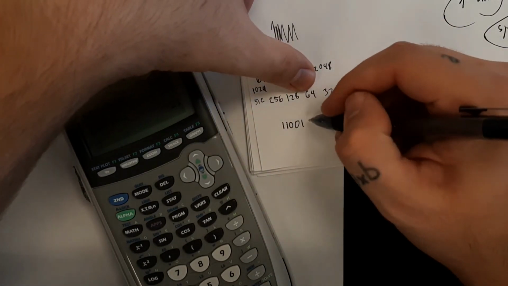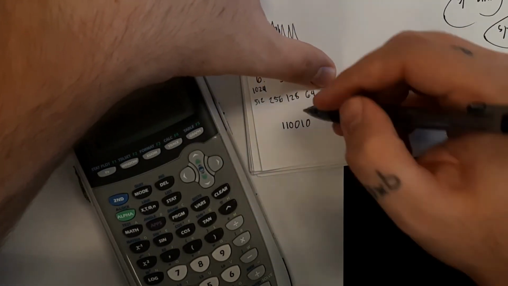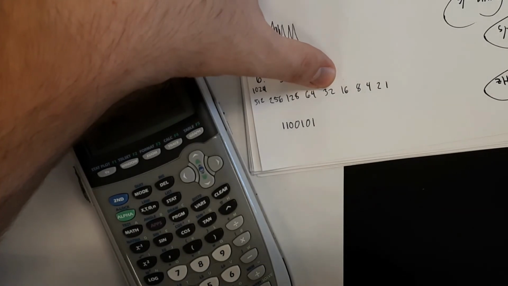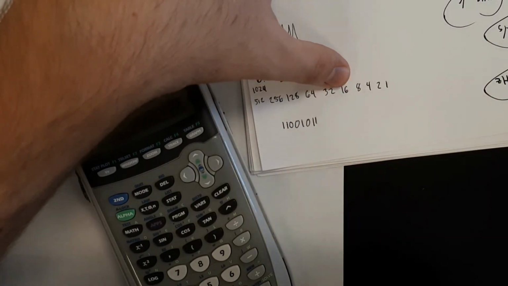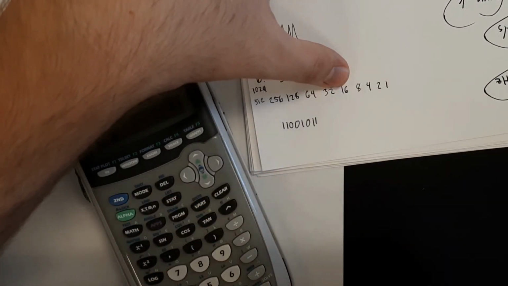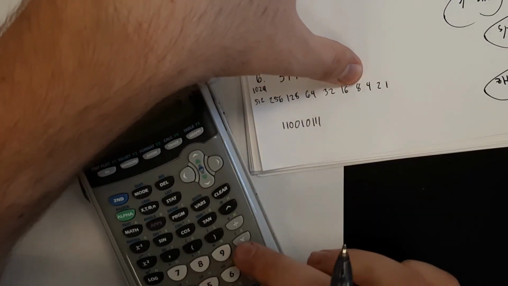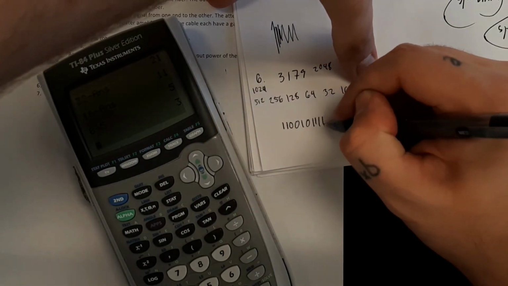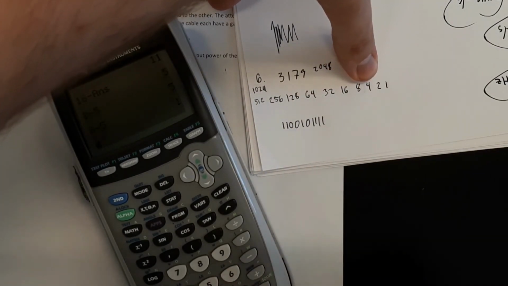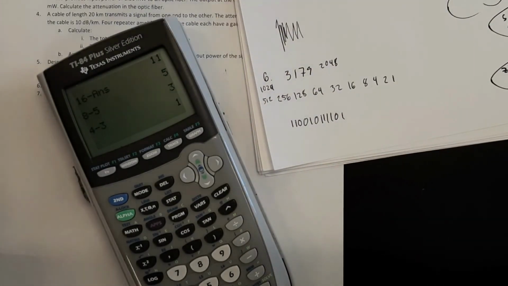Okay, so 64 goes into that more than one time. 32. 21 goes into 32 one time. So 32 minus 21, now I've got 11. 11 goes into 16 one time. 16 minus 11, and I'm left with 5. 5 goes into 8 one time. 8 minus 5 leaves me with 3. 3 goes into 4 one time. And then I've got a 1 in my 1 space.